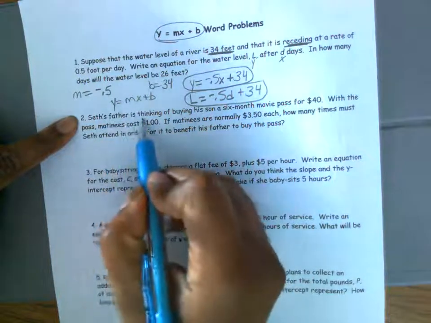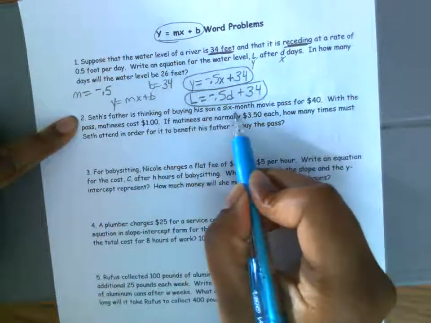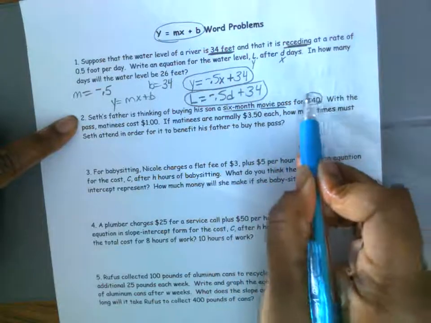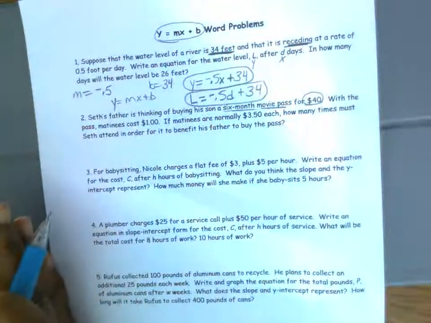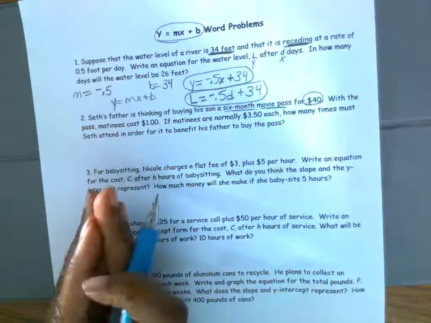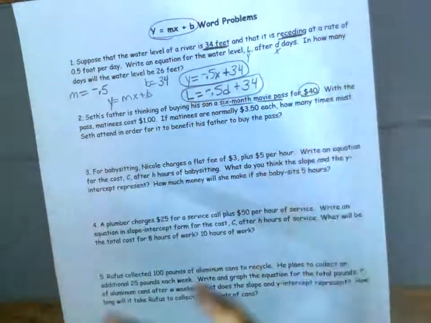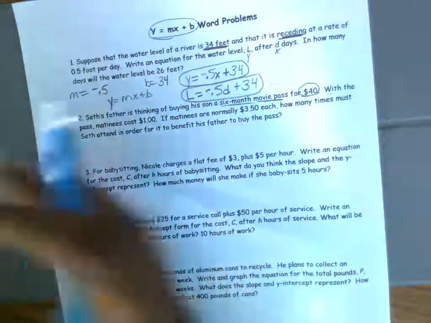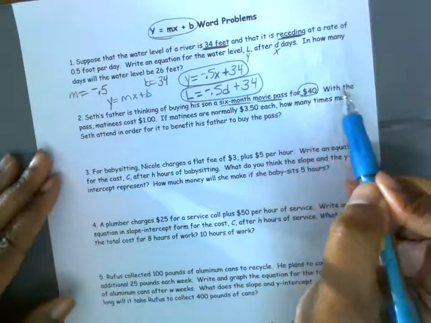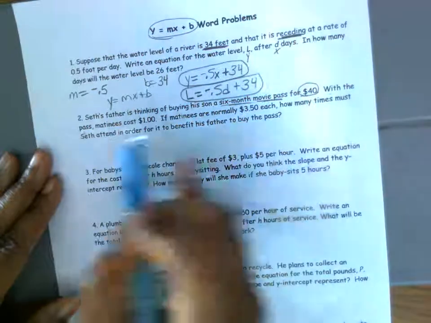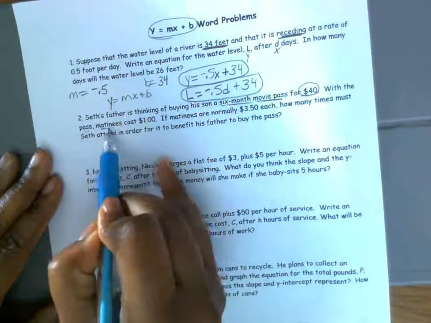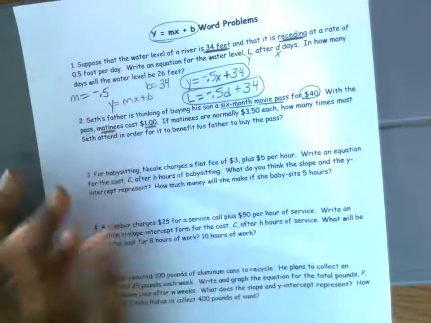It says Seth's father is thinking of buying his son a 6-month movie pass for $40. So he's going to buy him a pass for $40, so that means he's got to add some more money to that. Not only is he going to pay $40, but with this $40 pass, matinees cost $1.